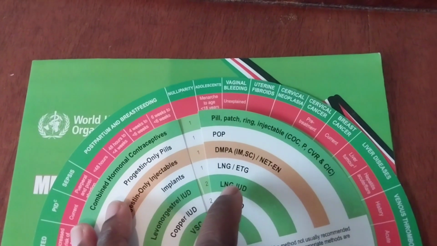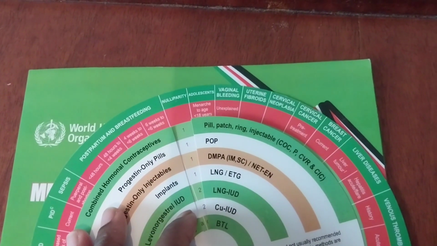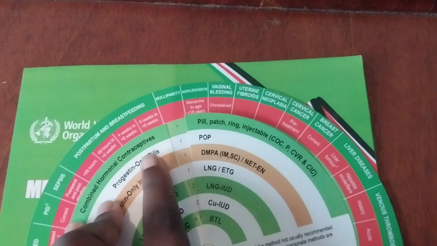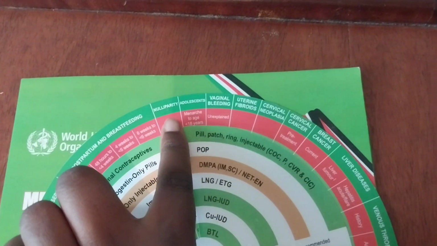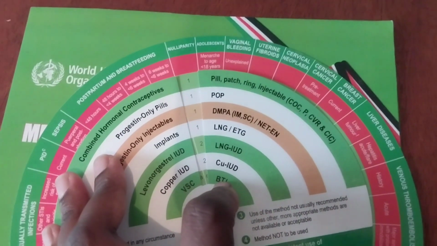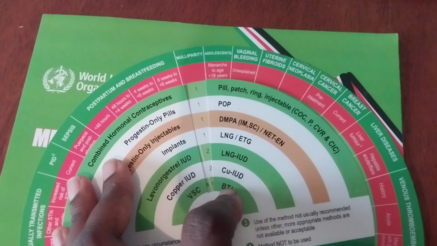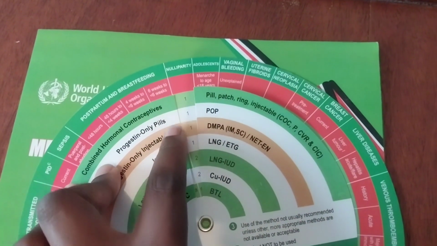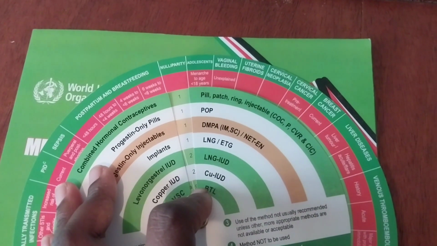So in a scenario whereby a mother or a lady who has not given birth, they are called nulliparity. They present to me and they want a family planning method. So as you can see, basically they are eligible to all types of family planning that are presented to us here.